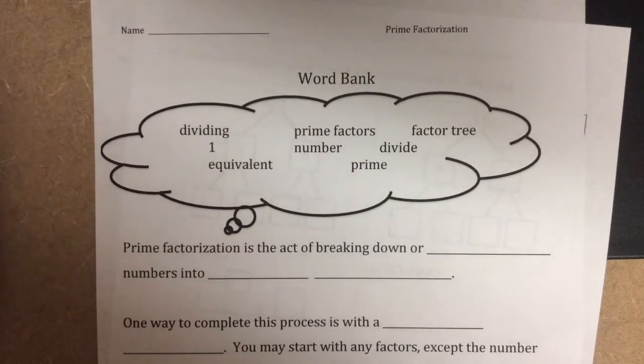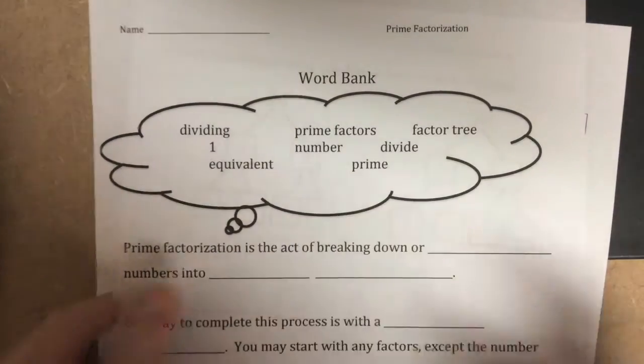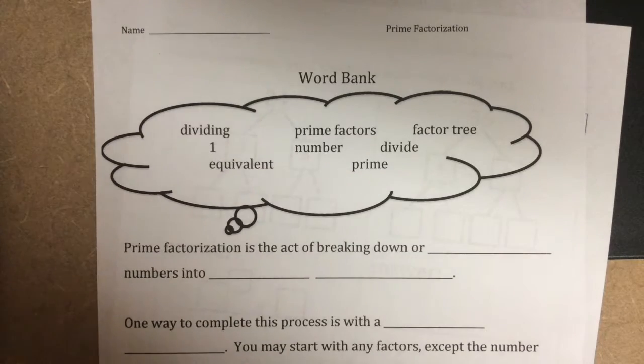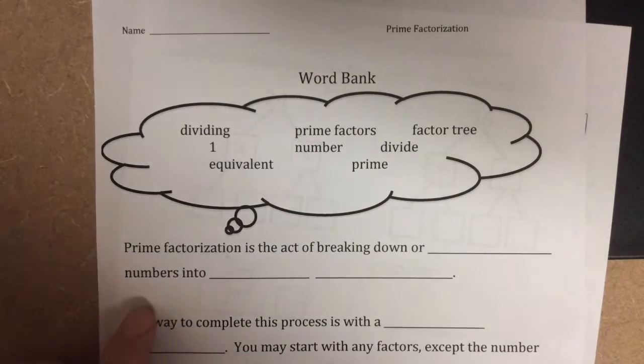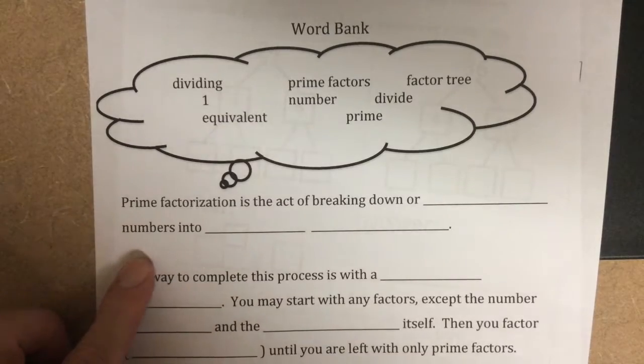This video is an intro review for prime factorization. And here's a word bank. If you want to try to do it by yourself before I give you the answers, pause the video and give it a try. Okay, let's go over the answers.